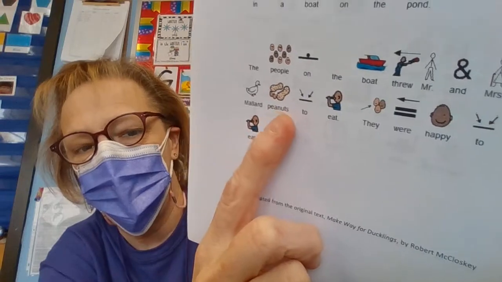Let's see. The people on the boat threw Mr. and Mrs. Mallard peanuts to eat. They were happy to eat. They'd just been looking at food, so they probably were. They're like saying, you know, quack, quack, quack, quack, quack, quack. Thank you. That's what they were saying.